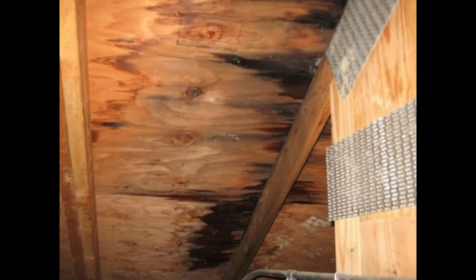So first off, when you see a pattern like in this picture, clearly that is a water leak. That's coming around a chimney or a vent or something. When you see a very specific spot of blackening from water coming down like that, that's not a condensation problem. You need to do something else. That's not even what we're talking about here.